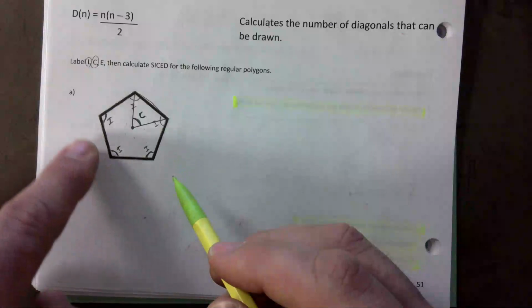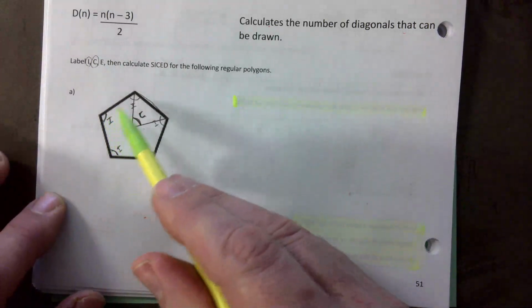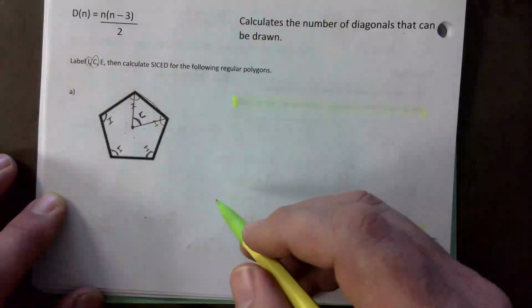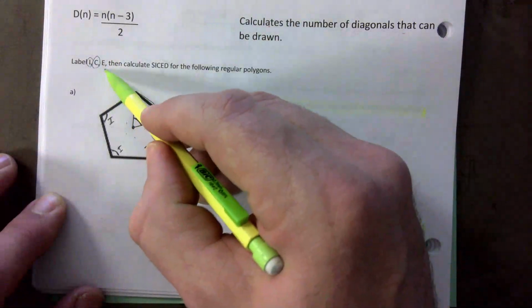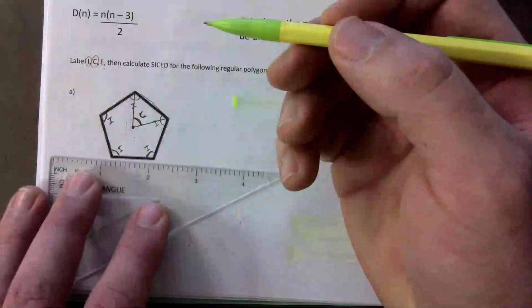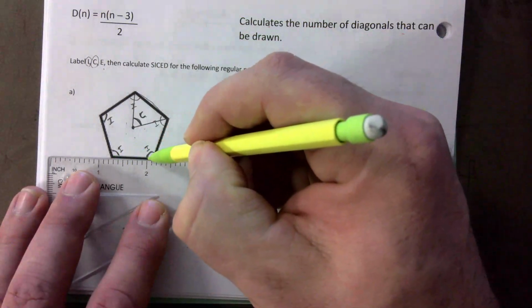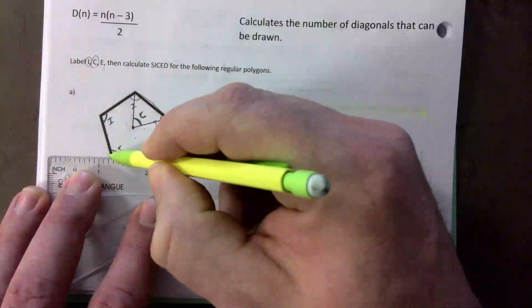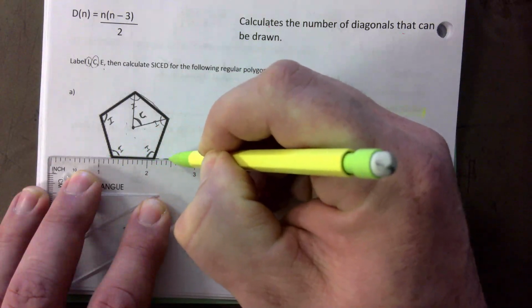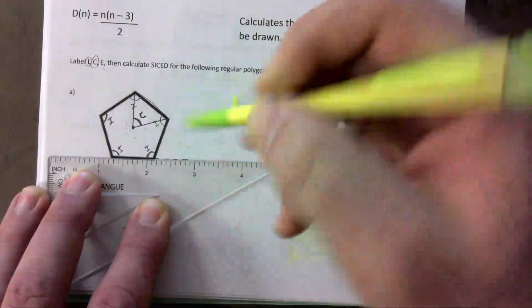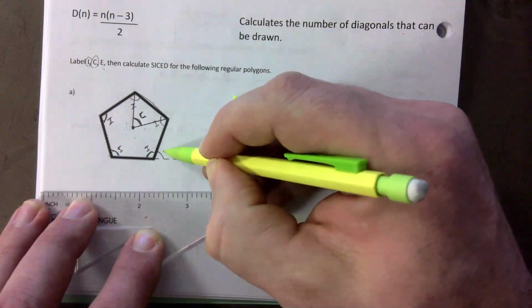I don't want to do everything because then it's going to cross out all the eyes. We don't want that. And then exterior angle. Pick any side of your choosing. You want the bottom here? Sure. Just extend it, either side, it doesn't matter. Just extend it and put E there.